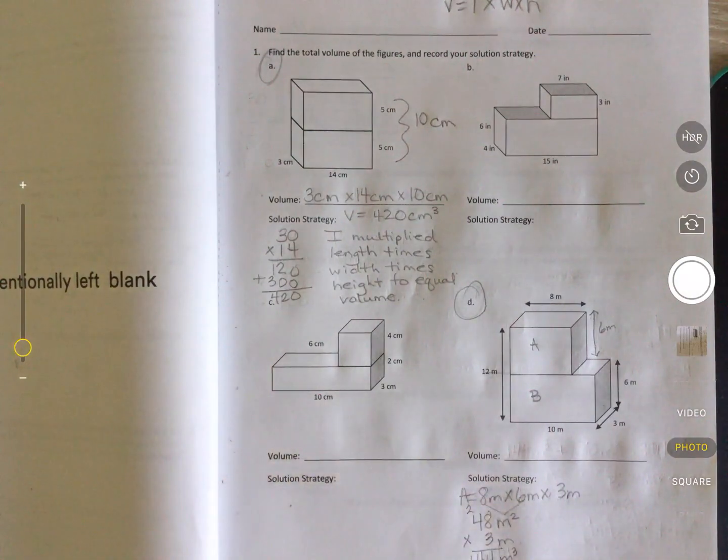So I'm just going to multiply my 8 and 6 together, and then I'll get 48 meters times 3 meters. Okay, and so we have 3 times 8 is 24. Carry our 2, we have 3 times 4 is 12 plus 2, we have 144 meters cubed because we found out the volume for A.